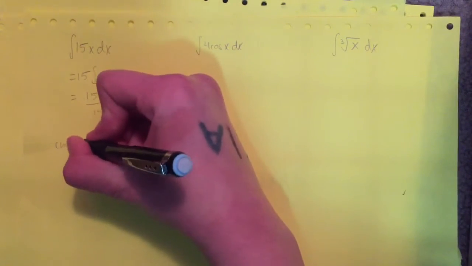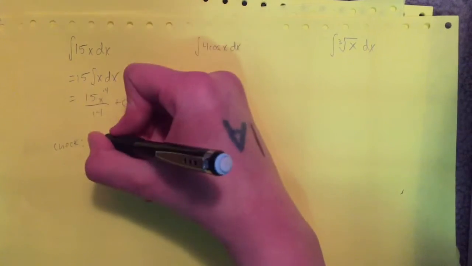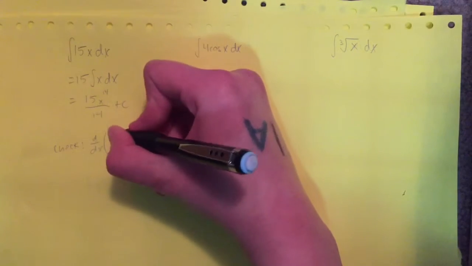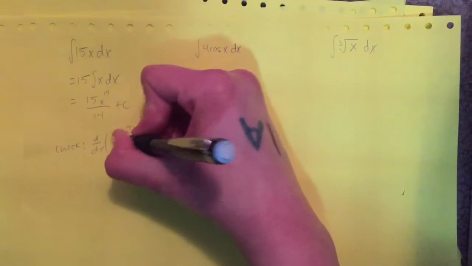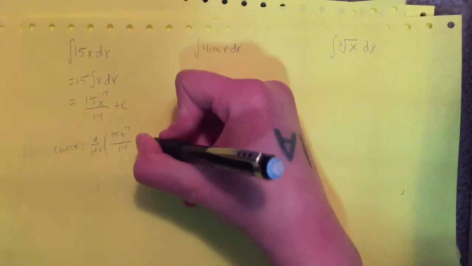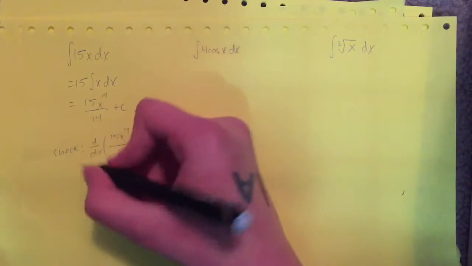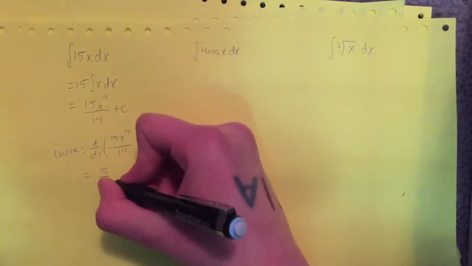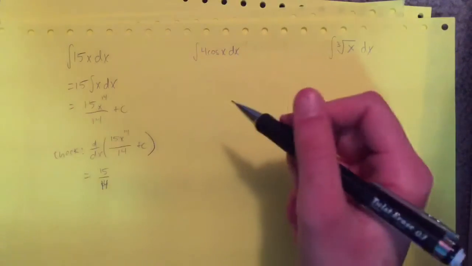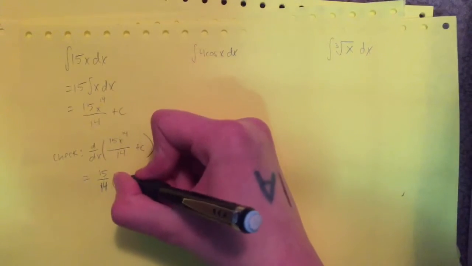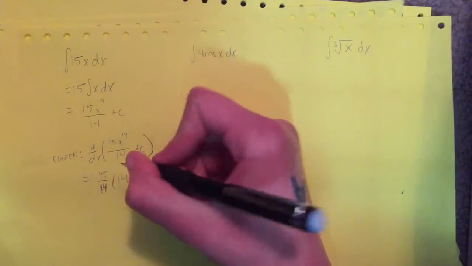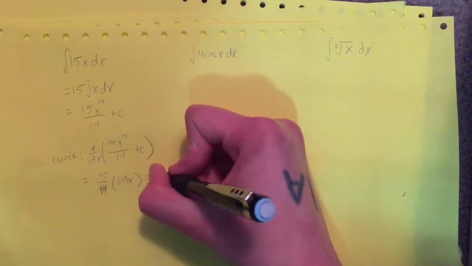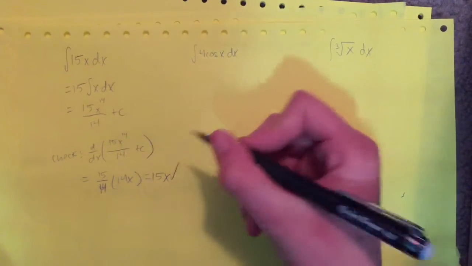Then to check, you'd have d over dx of 15x to the 14 over 14 plus c, and that would equal 15 over 14 times 14x, and this would cancel, so that would equal 15x. So that is correct.